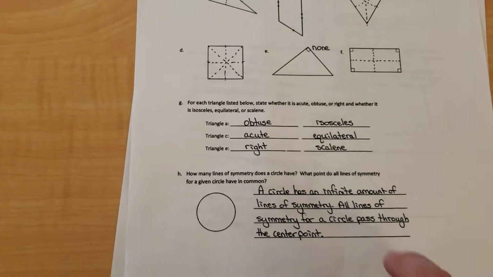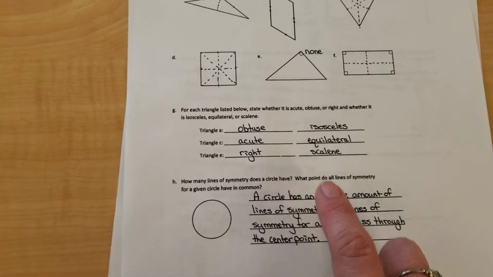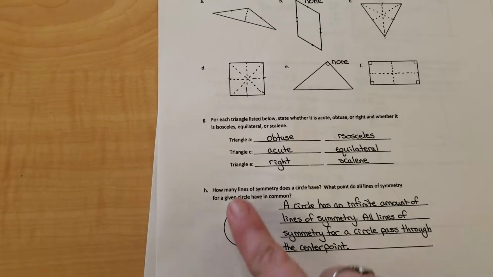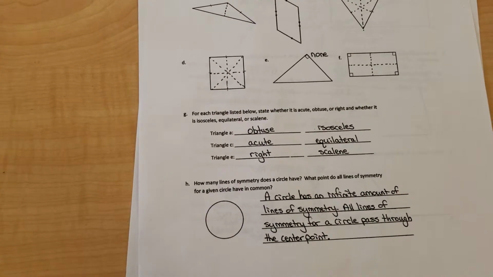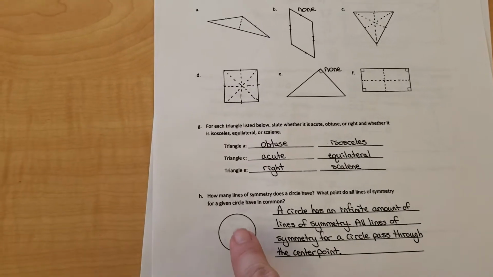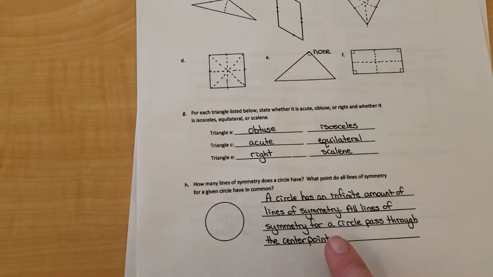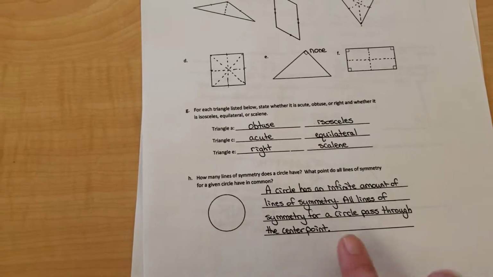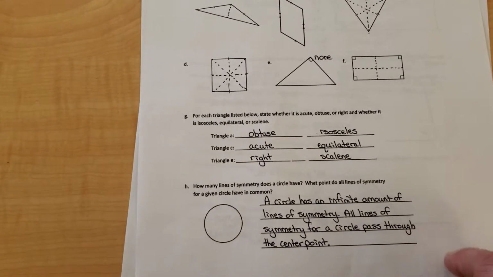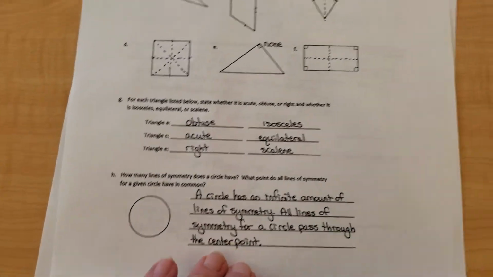There's 2 questions though. It says, what point do all lines of symmetry for a given circle have in common? That means if you drew a bunch of lines of symmetry on there, where would they all cross at? Their vertex, where they cross, is all right in the middle, the center. Okay, so all lines of symmetry for a circle pass through the center point. If you said something like that, give yourself another +1. Okay, so you could have gotten 2 points on that one.